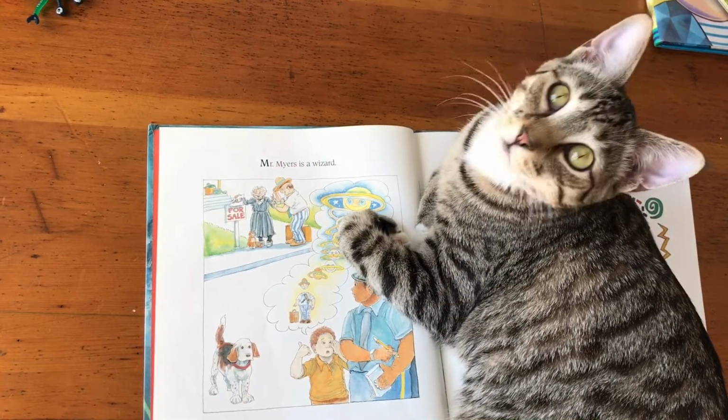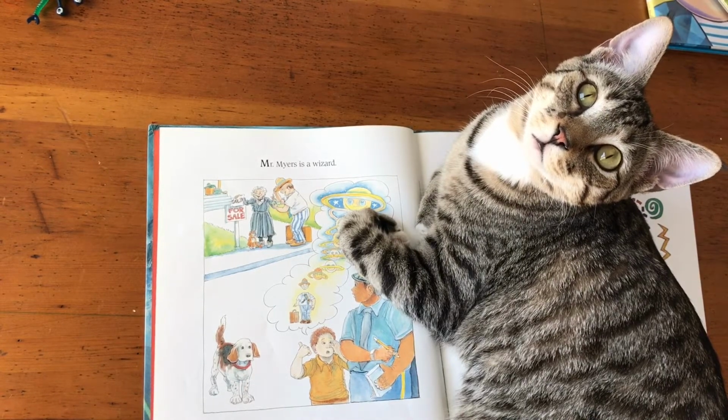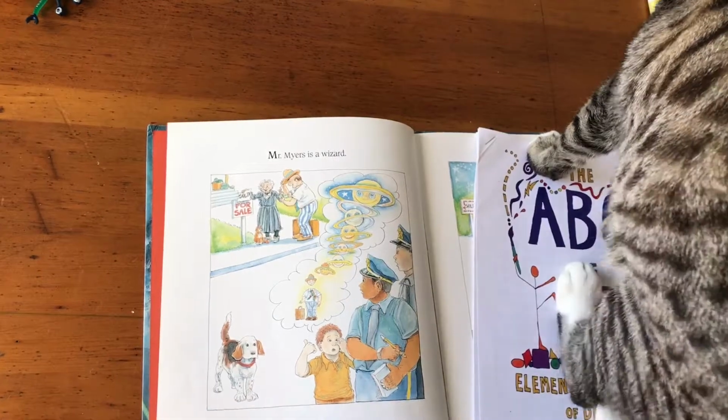Really? I'm excited! I want to learn all about the principles of design, and I love this book.